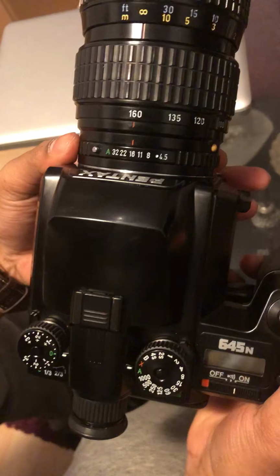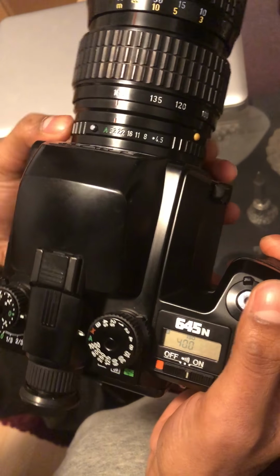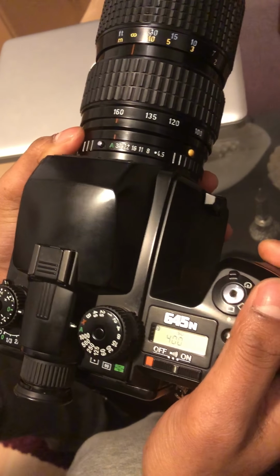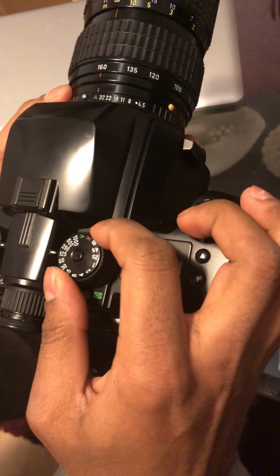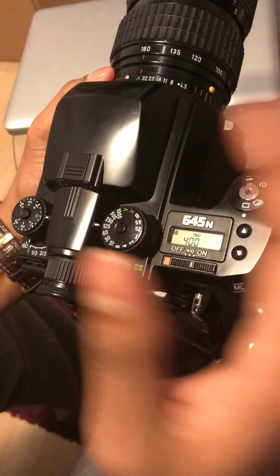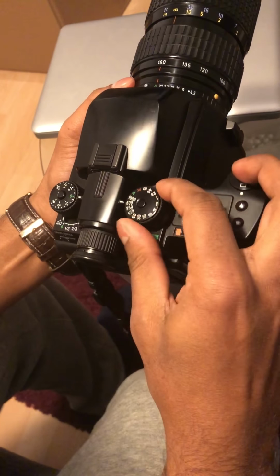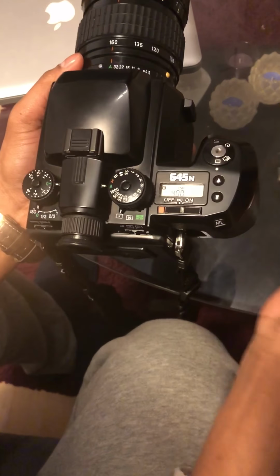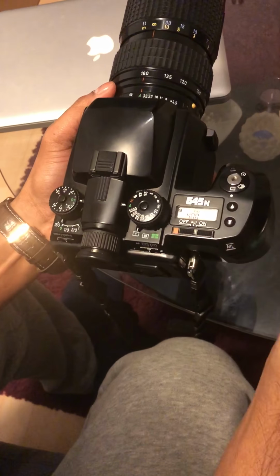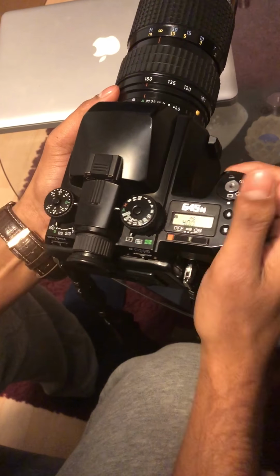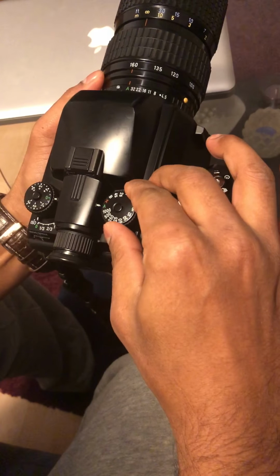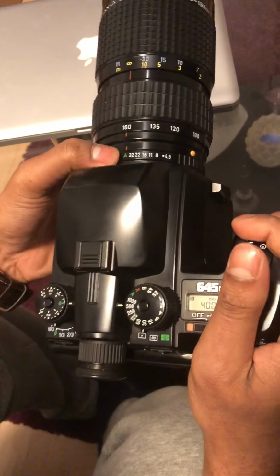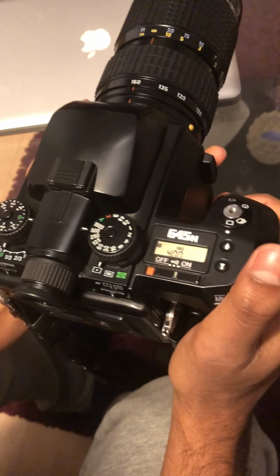And now if we change the aperture to A, automatic, that means the camera will determine the aperture automatically depending on the shutter speed here. So this is now shutter speed priority. And if we set A in both cases, now it's completely automatic, so we don't have to worry about determining the exposure, the shutter speed or aperture. Now it depends on the camera. So I never do that. I normally do aperture priority, or completely manual.